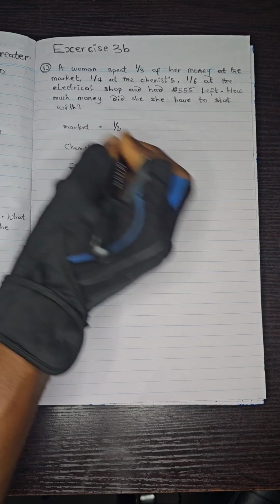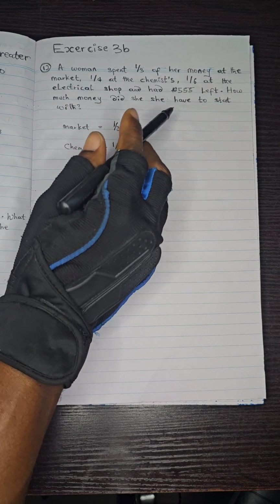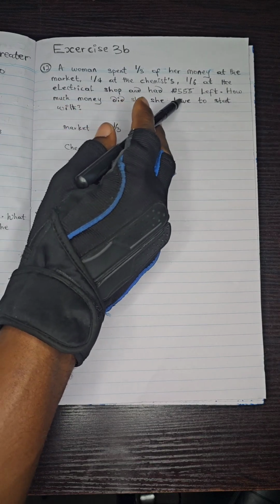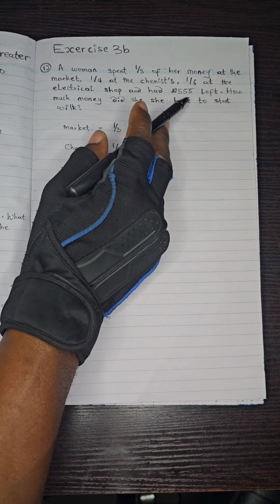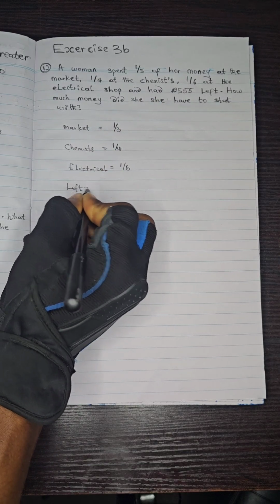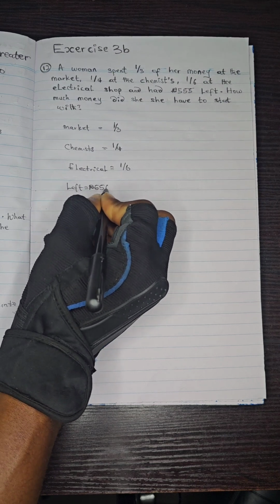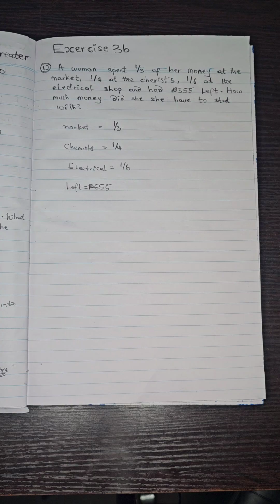and she spent 1/6 and had 555 naira left. So left is 555 naira. How much money did she have to start with? What they're trying to tell us is how much she started with before she started spending all this money.